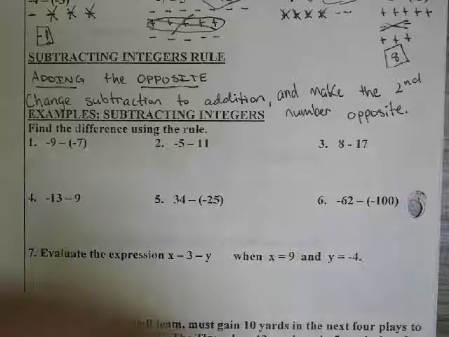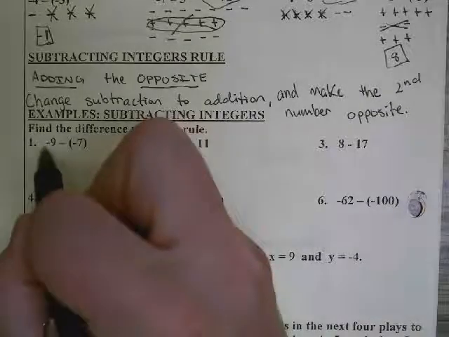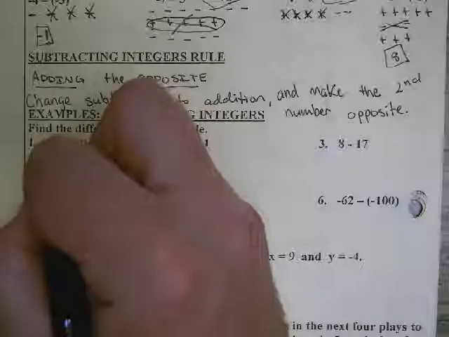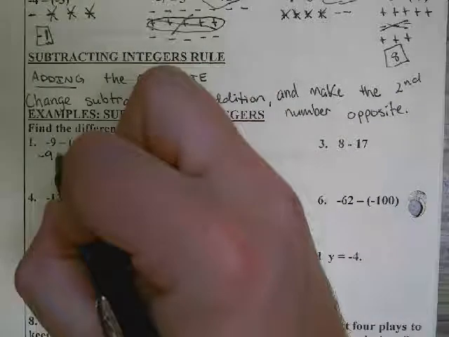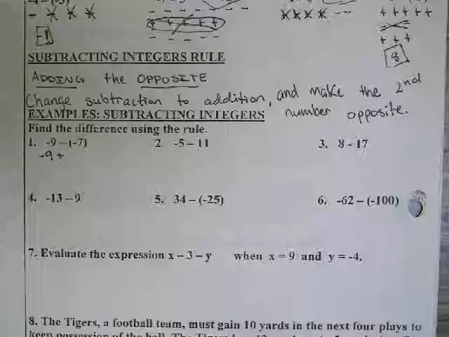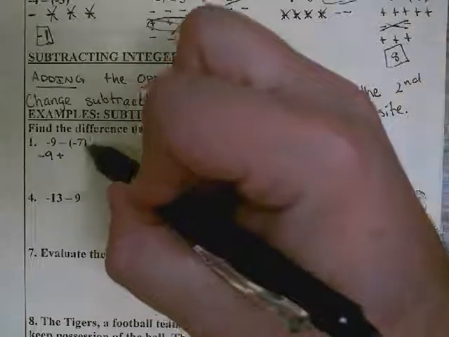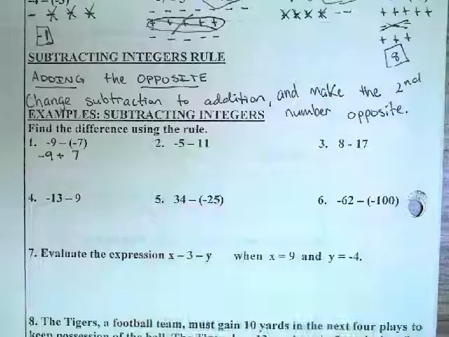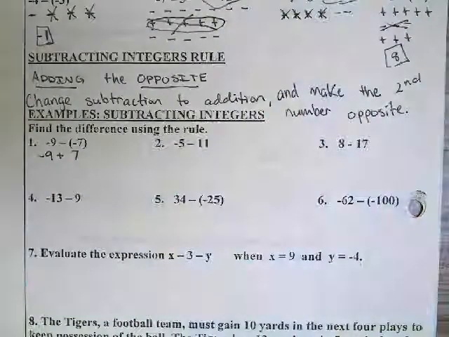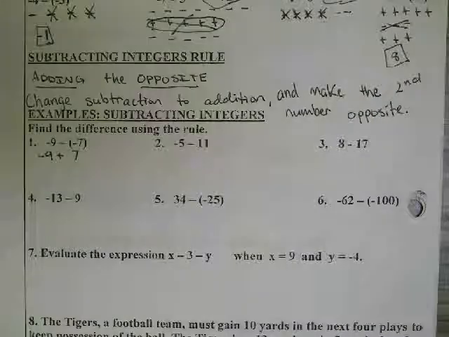So let's try that. We're going to leave the first number the same, -9. We'll change subtraction into addition. And then we're going to add the opposite. What's the opposite of negative 7? 7. Now we get to use those 3 questions.